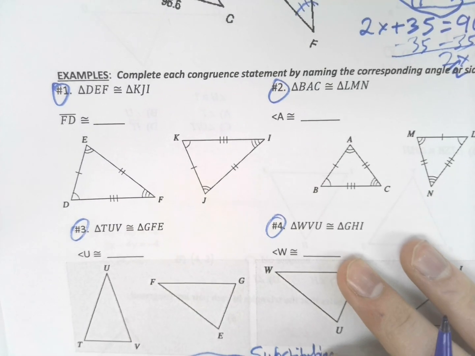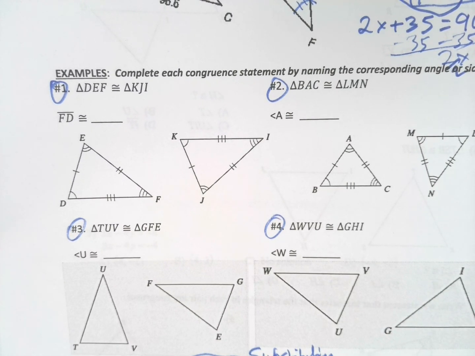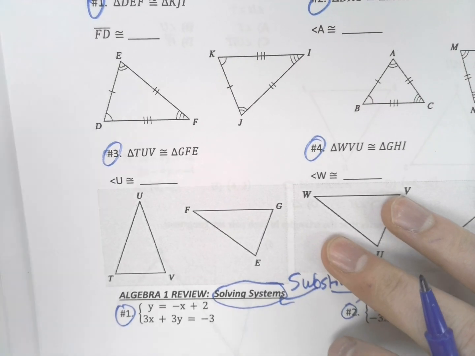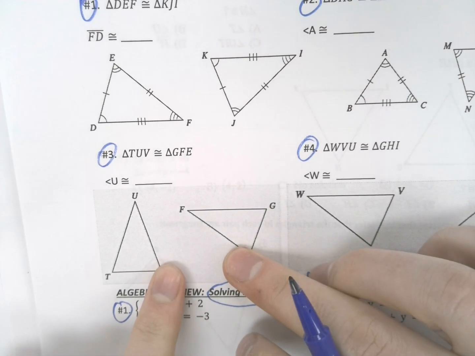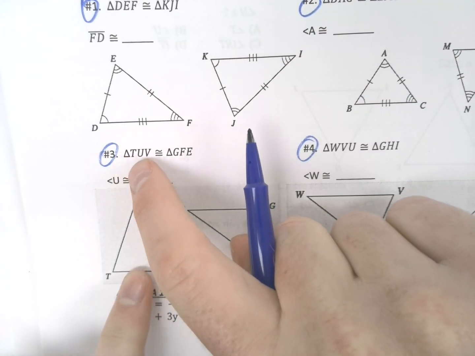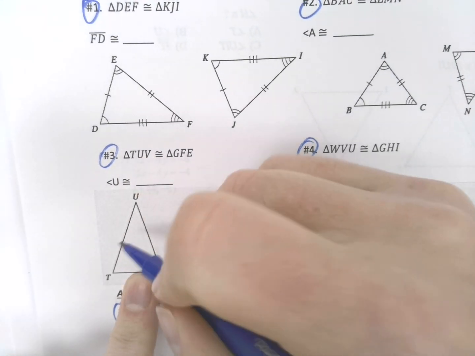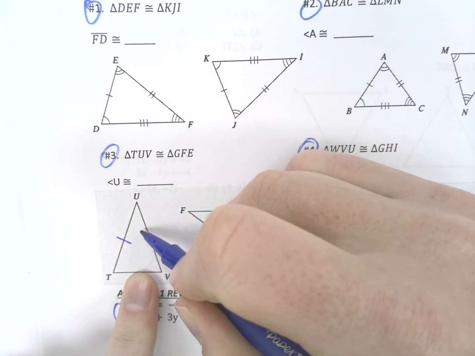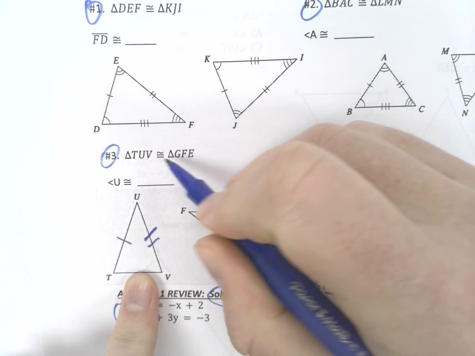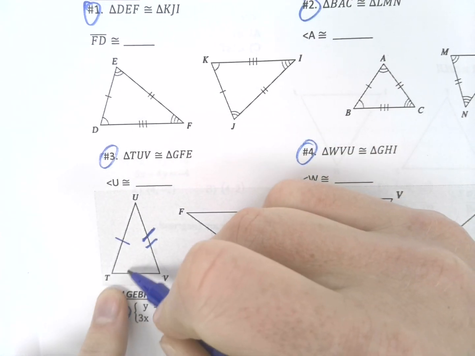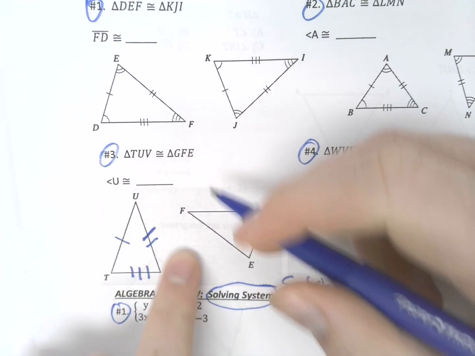And if you're a little confused as to how to do maybe these bottom ones, what I would encourage you to do is mark them. Like on number 3, T to U, U to V, and then obviously back V to T. Then do the same over here.